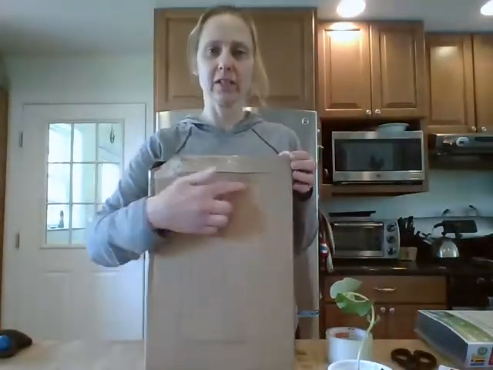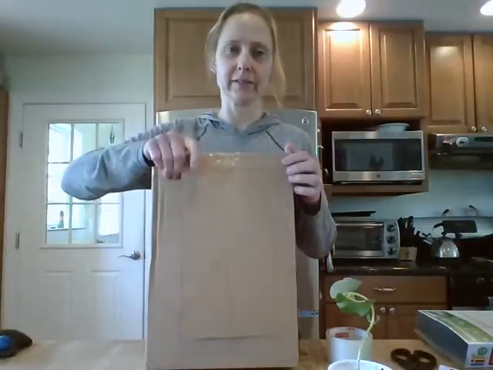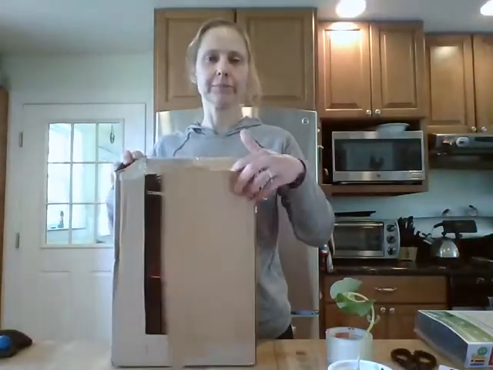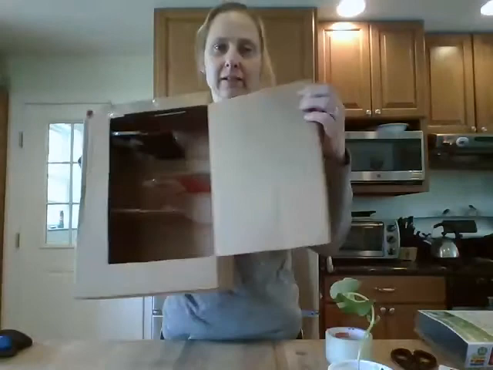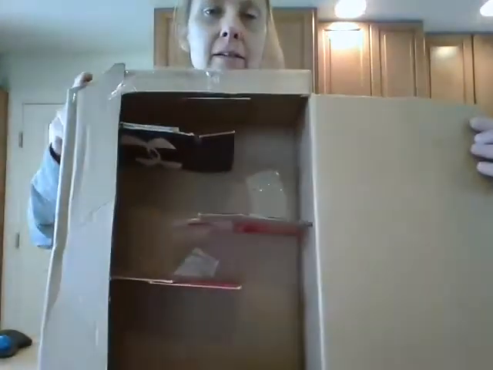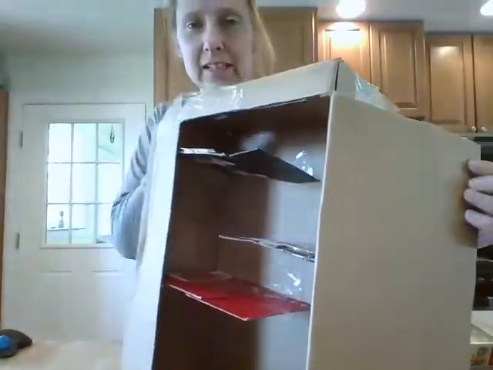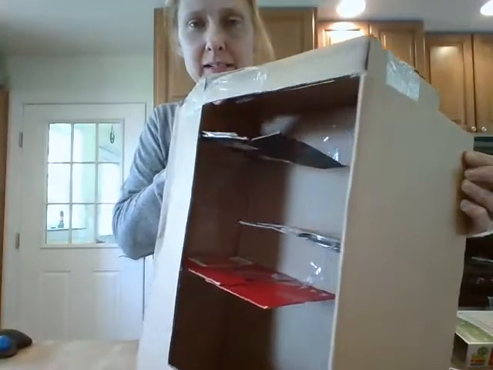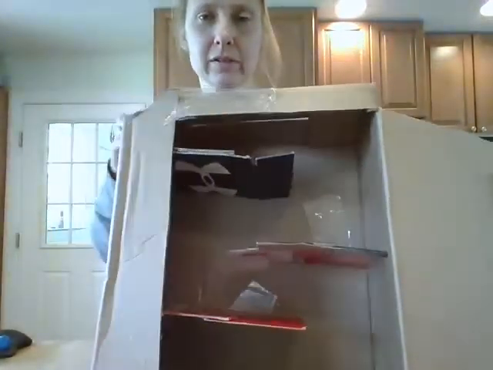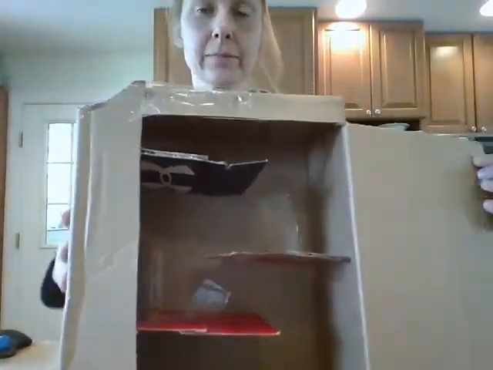The first thing you're going to do is cut a big door on your maze. Here's my door. And then inside, you're going to use your other box to make your maze. See how I have different shelves inside there? Make sure they go all the way to the side. Add a few different spots inside for your plant to go around.